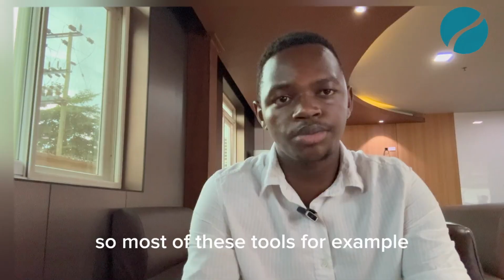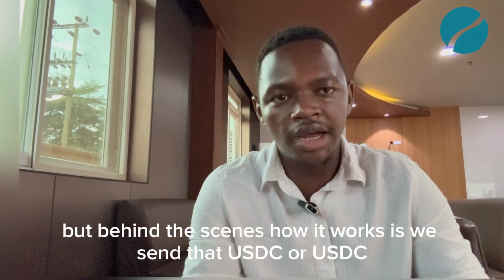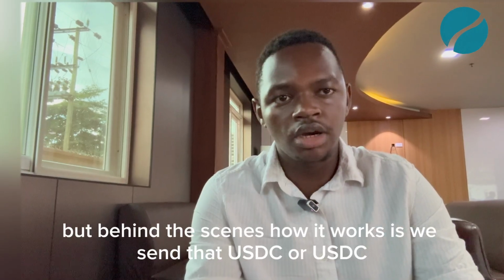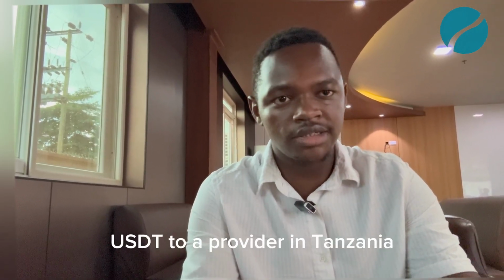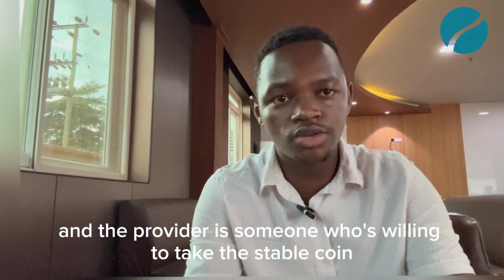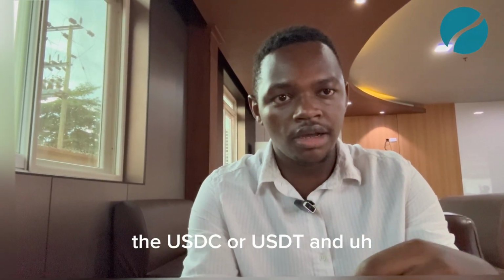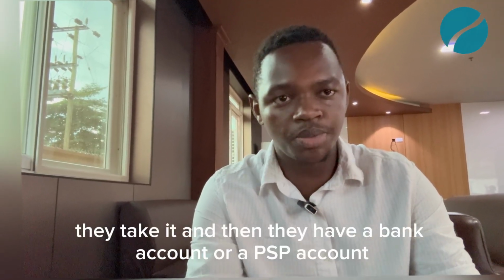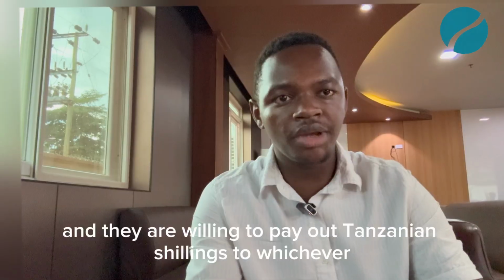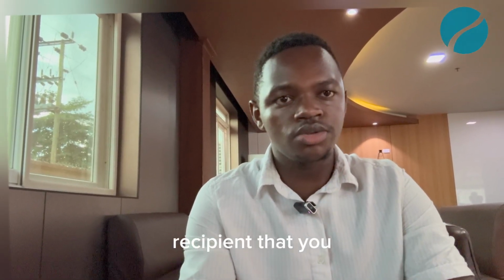Most of these tools, for example, the Rift app, give you an option to send money to Tanzania. But behind the scenes, how it works is we send that USDC or USDT to a provider in Tanzania, and the provider is someone who's willing to take the stablecoin, and then they have a bank account or a PSP account, and they're willing to pay out Tanzanian shillings to whichever recipient that you stated in the transaction.